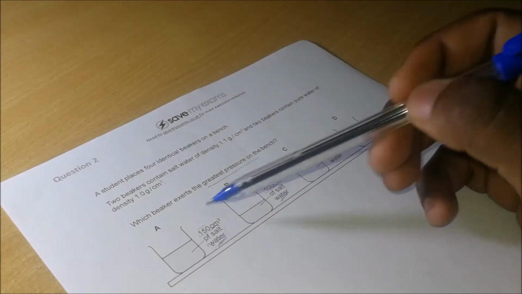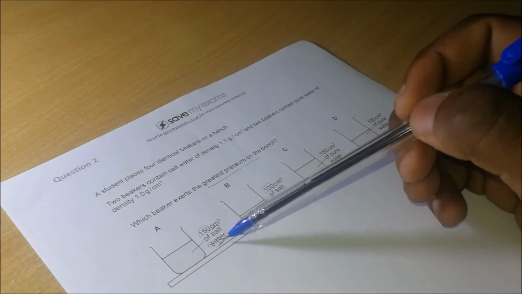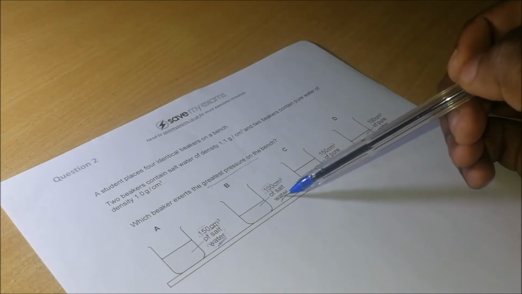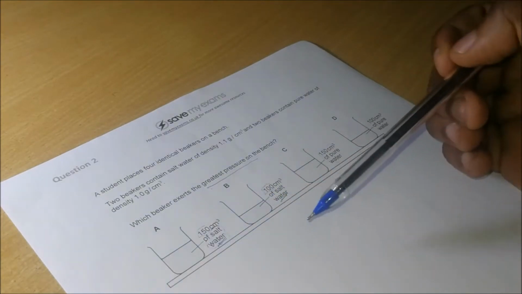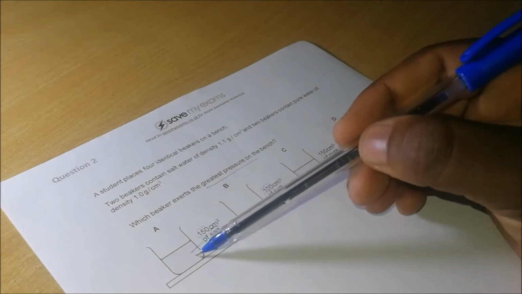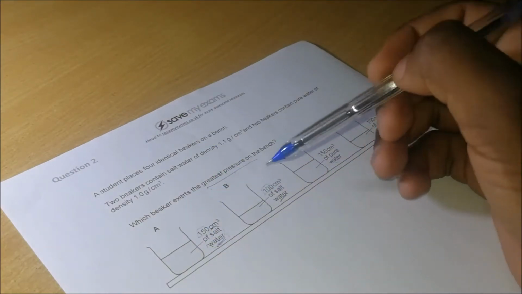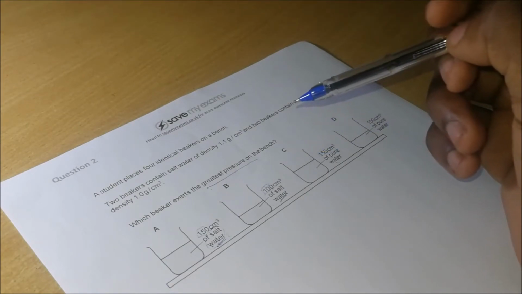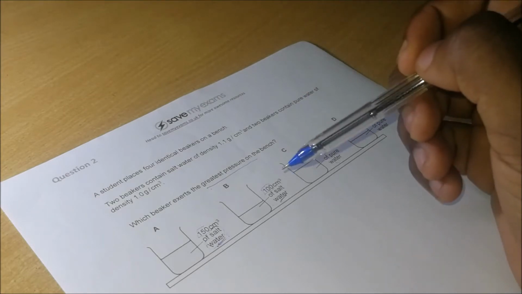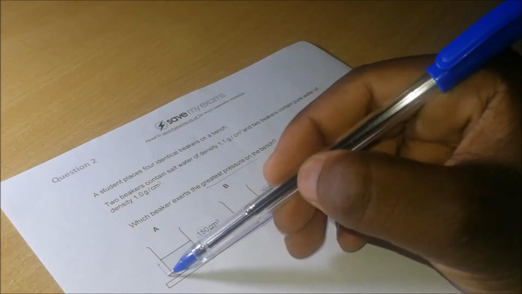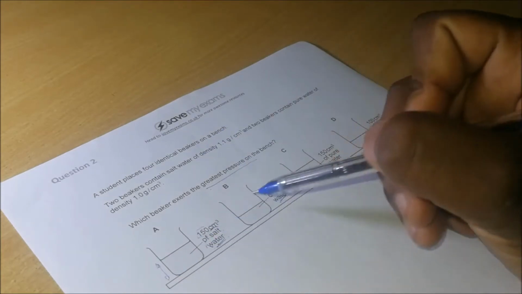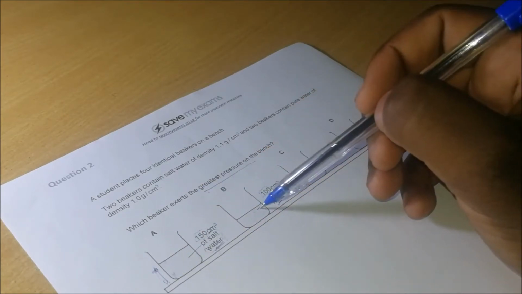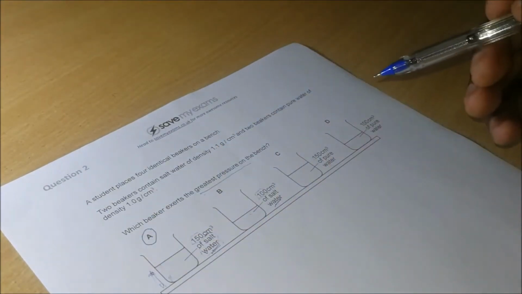So we will look at these two options, A and B. Salt water here is 150 centimeters cubed. Here it is 100 centimeters cubed of salt water. Of the two, which one is going to exert higher pressure? Of course, this one, because it is more. But let's not forget that when we are talking about pressure in liquids, pressure in liquids increases with depth. In other words, the deeper the water, the higher the pressure. And if we compare these two liquids, this one is deeper compared to this one, so our answer is going to be A.